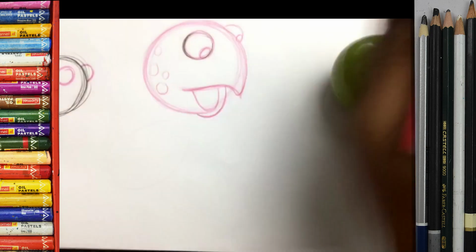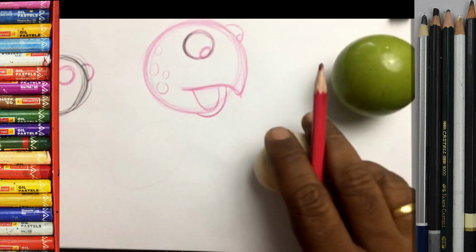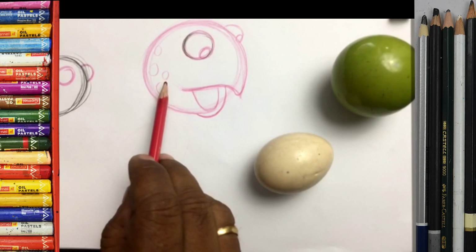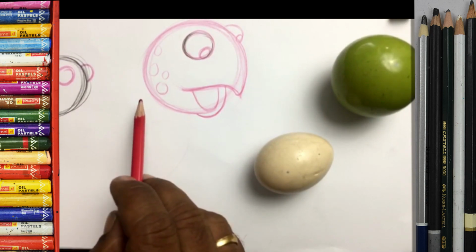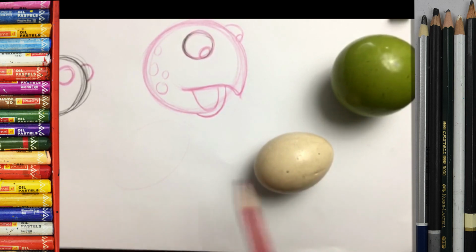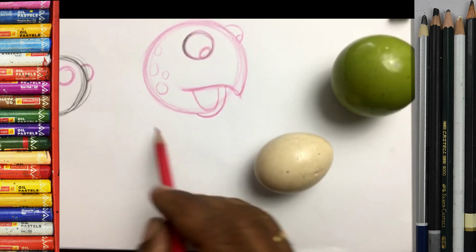Okay, the next step is you can try to draw the oval. The head is a circle, but the body is the oval. I just make it oval. See, like this.